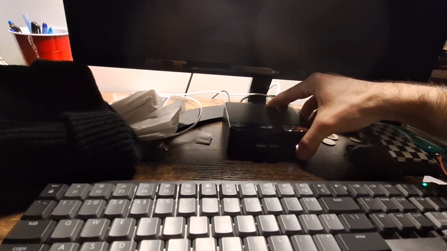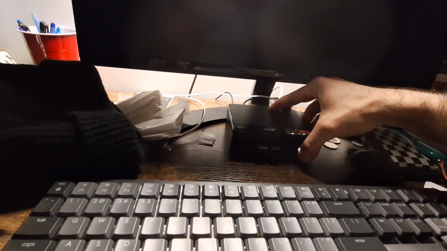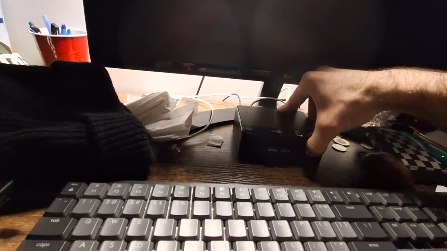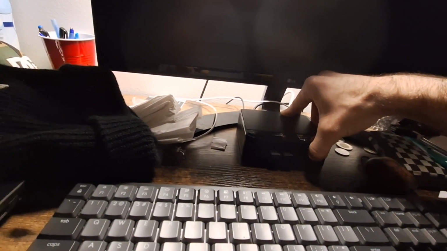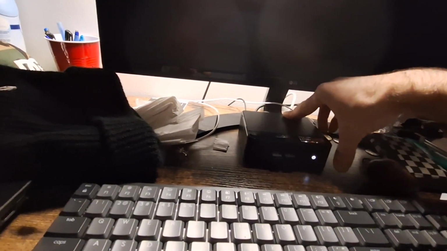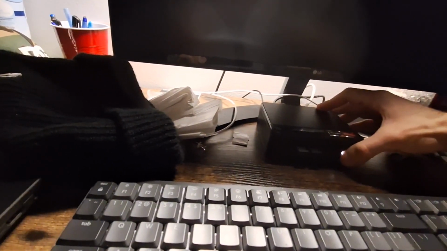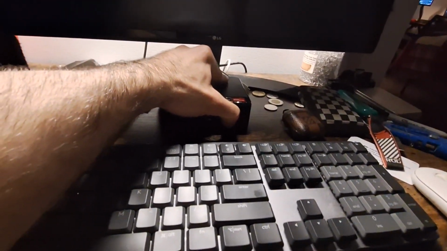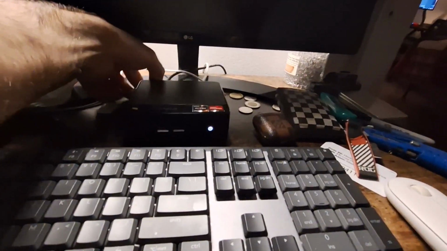Wow, what the hell? Ain't good. Doesn't even want to shut off. What the hell? It just basically froze. Like the thing is not functioning at all. I don't know. I hate this device.